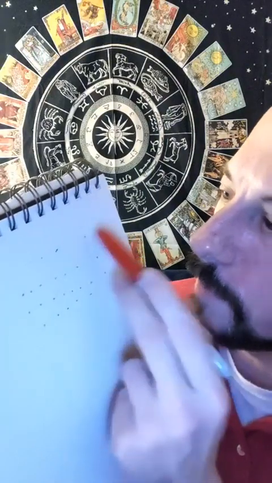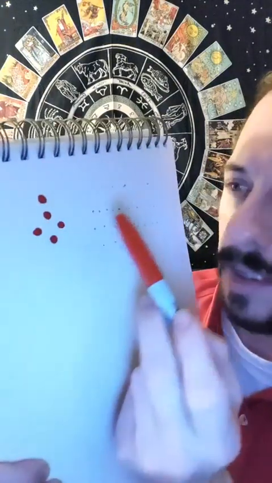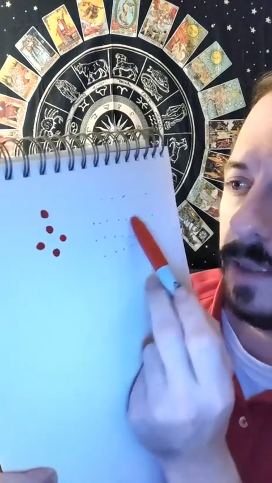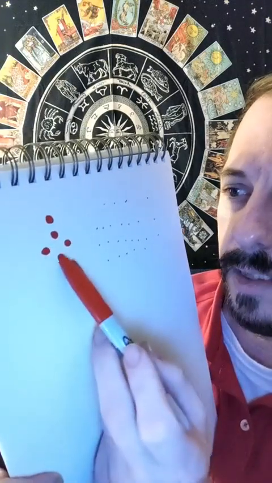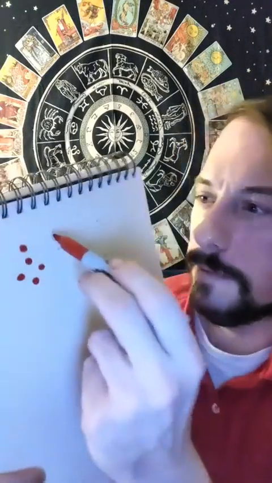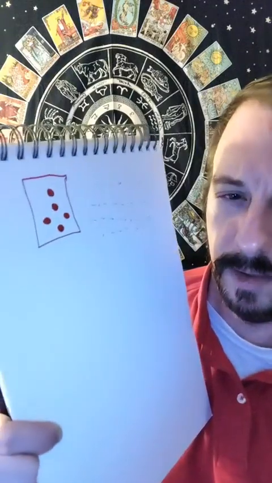If it's an even number of dots, it's 2. If it's an odd number of dots, it's 1. So here we have 1, 2, 3, 4, 5. 5 is an odd number, so that's 1 dot. Here we have 1, 2, 3, 4, 5, 6, 7. 7 is an odd number, so that's 1 dot. Even and then odd. So that's how you get the geomantic figure. The geomantic figure I drew was Puer.